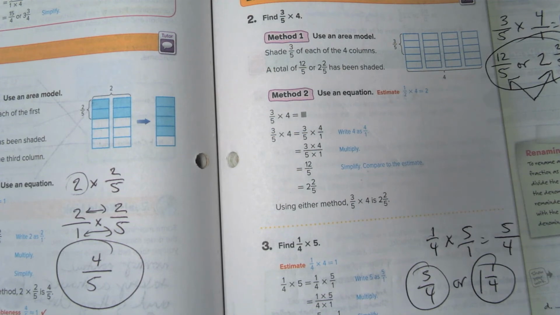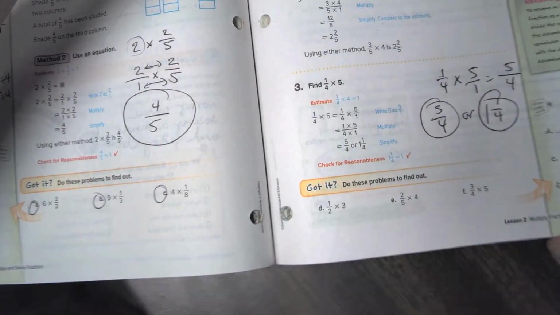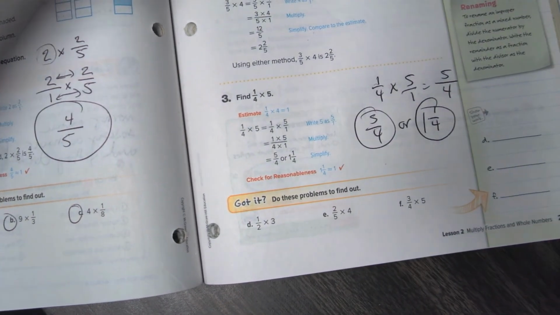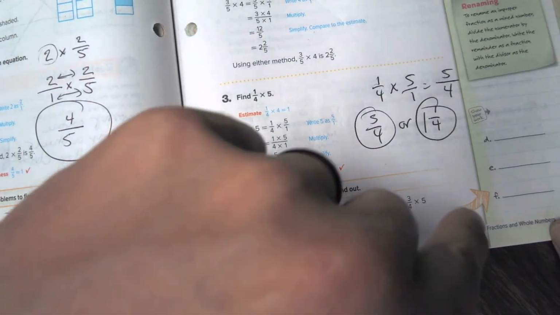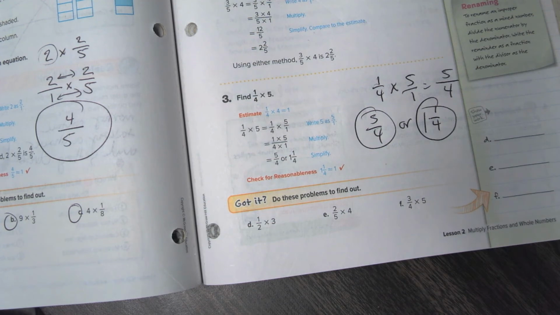Okay? So pause the video again. I want you guys down on 267. I want you to do D, E, and F. So pause the video, do D, E, and F, and then come back and we'll talk about these together.